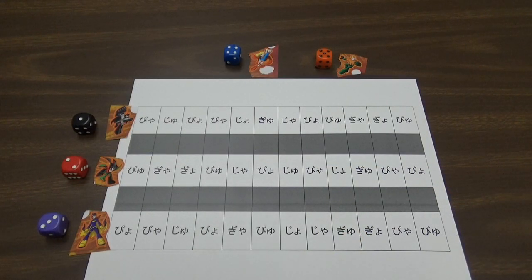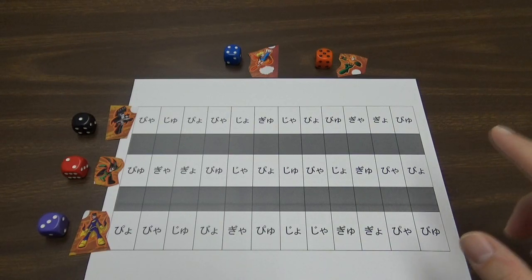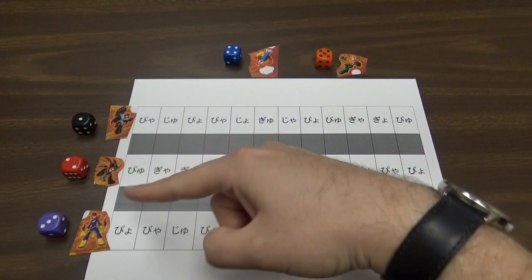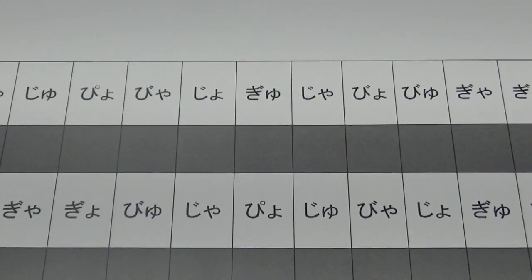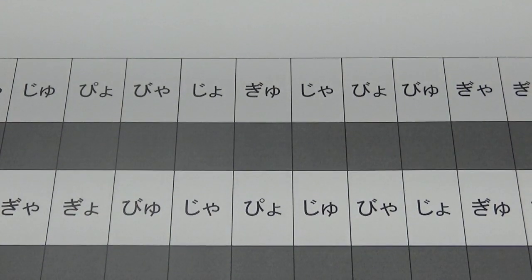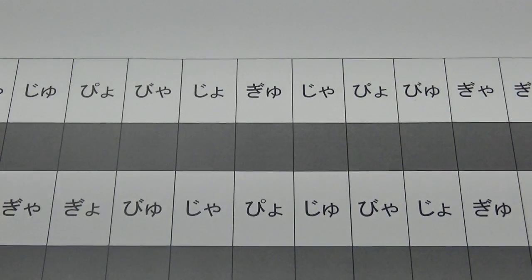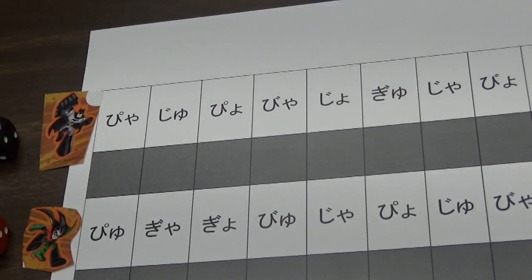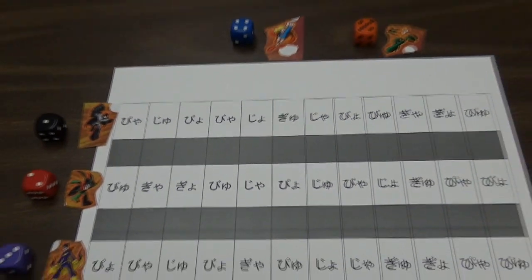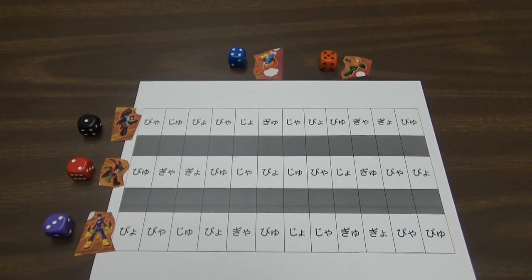So let me zoom in on this camera and show you how we play this game. I like comic books and I like to use stickers in my class. So I have these DC Comics Super Friends stickers, and we use those as our game pieces. I also have a lot of different colored dice, so each superhero has a die representing their color. If we zoom in here, you can see on the track there's our glides like ja, pyo, ju, ya, and each character is going to start off at the beginning of the track, and each student is going to pick one character and have the colored die for that character.